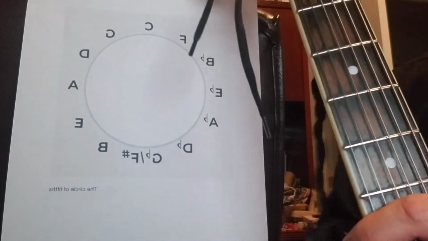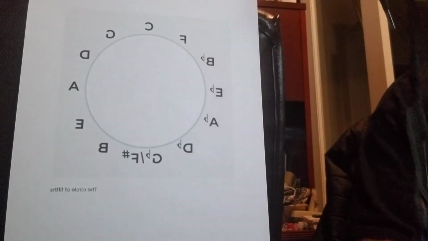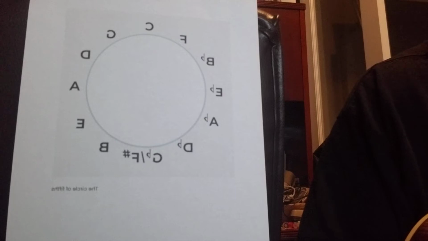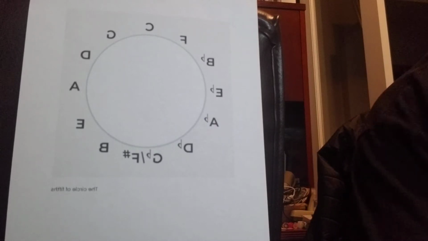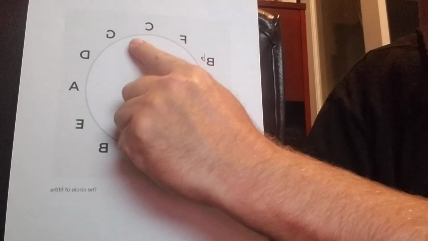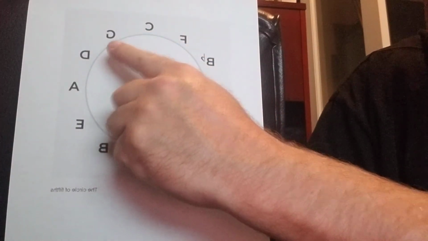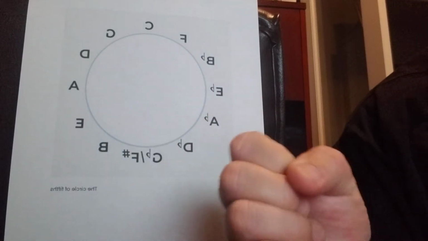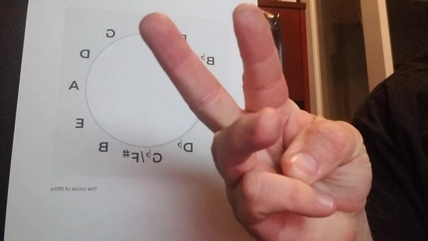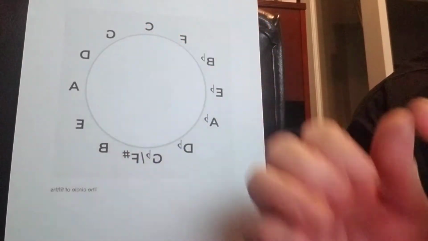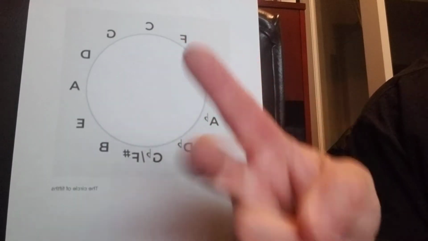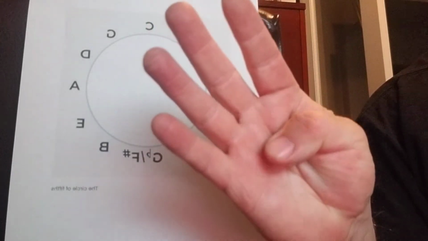Now, let's apply this to the circle of fifths. These are arranged in such a way that they form perfect fifths. Let's see what I mean. From C to G here is 5 steps: C, D, E, F, G. Then starting at G, go G, A, B, C, D.